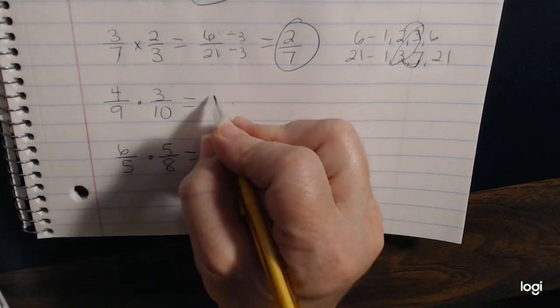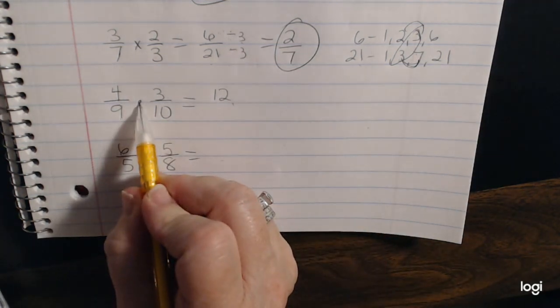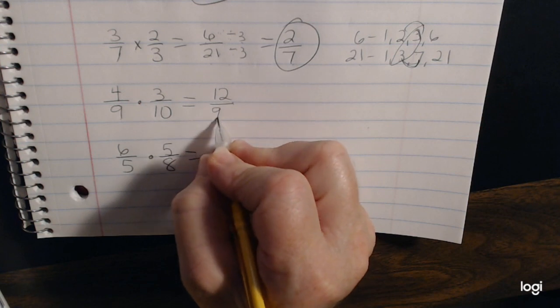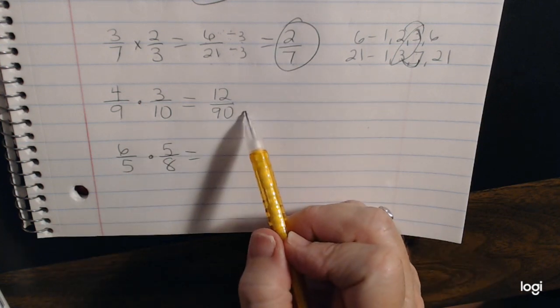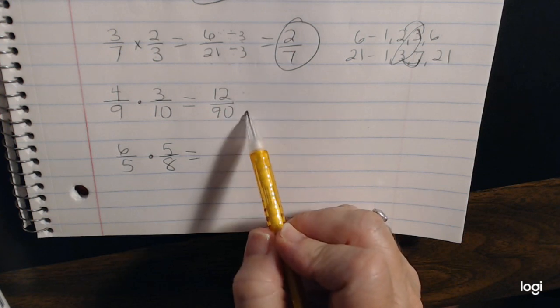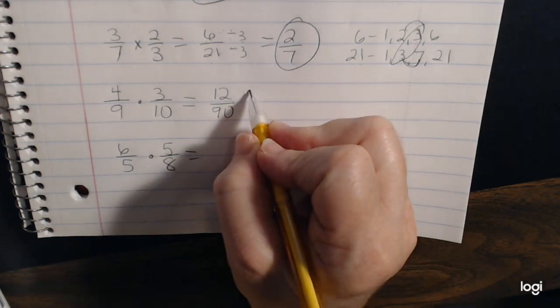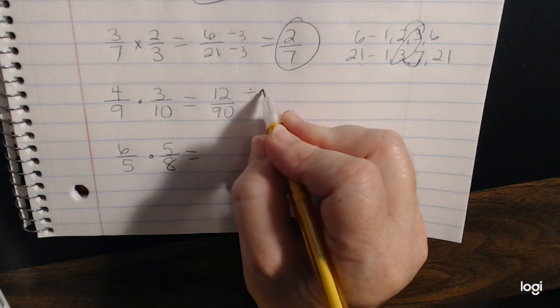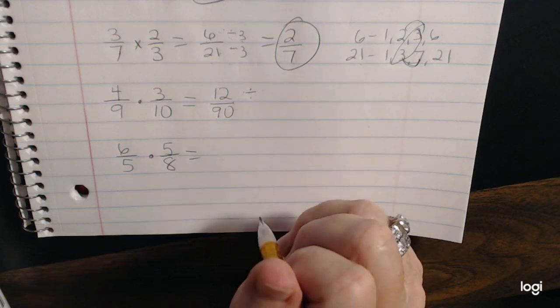4 times 3 is 12. 9 times 10 is 90. If you look on your factor sheet and you look at the 12 and the 90, the greatest factor that you should have found should have been what number?